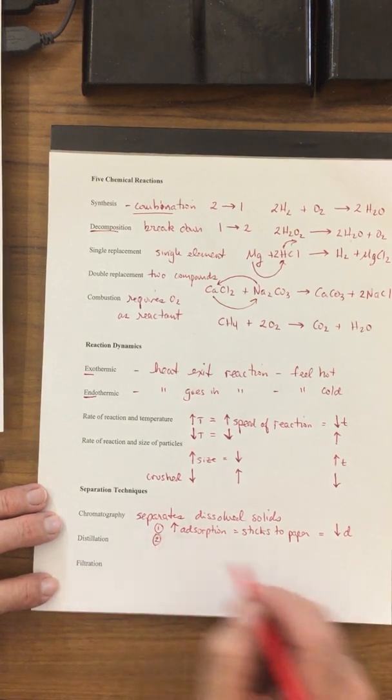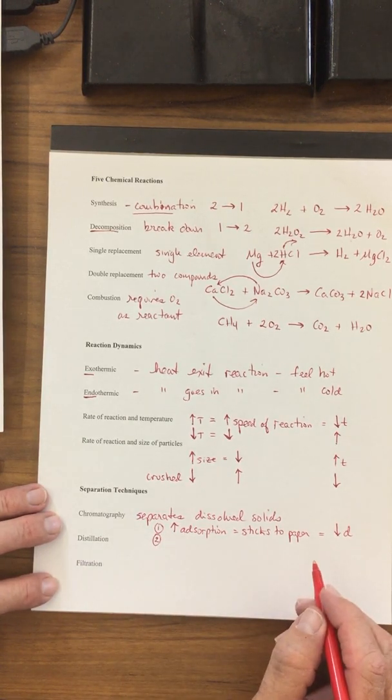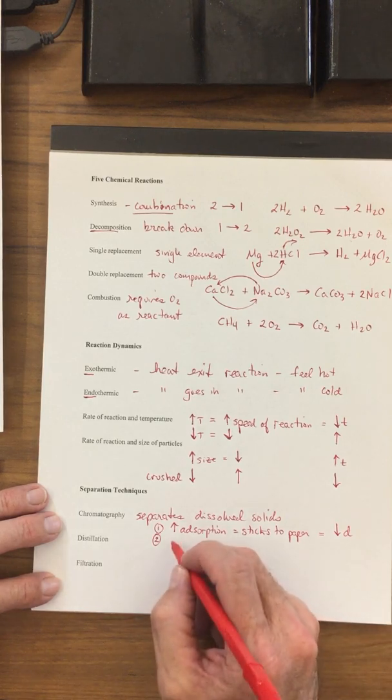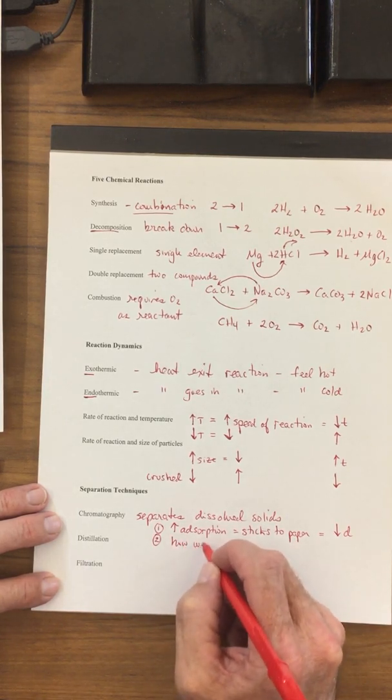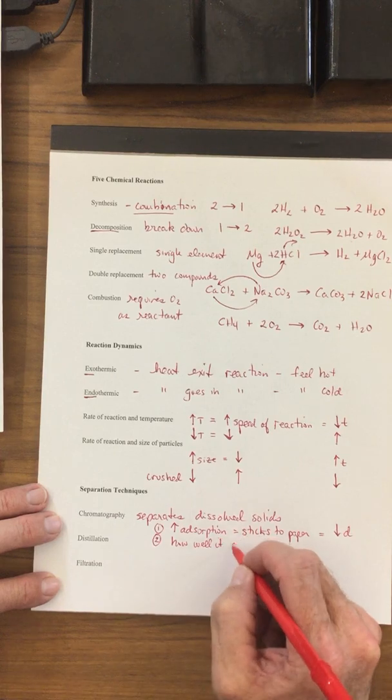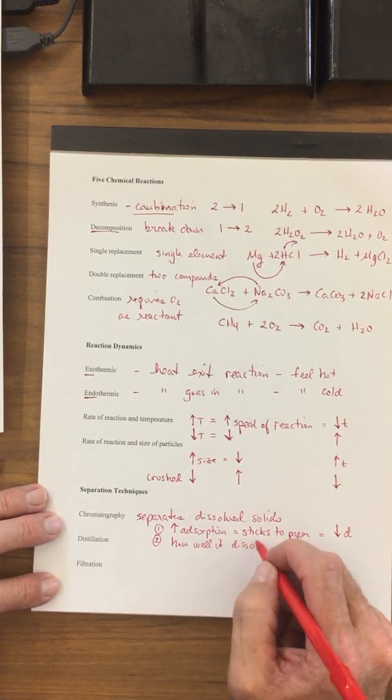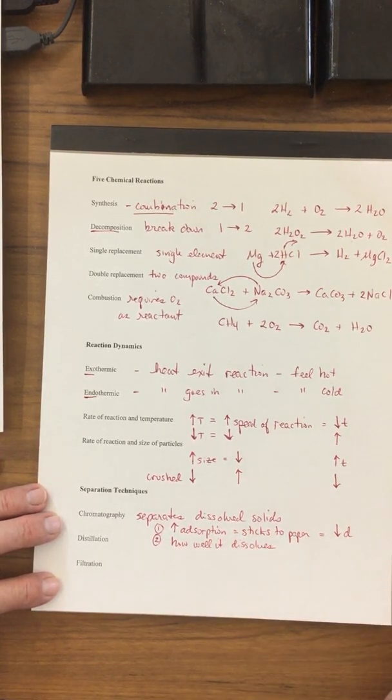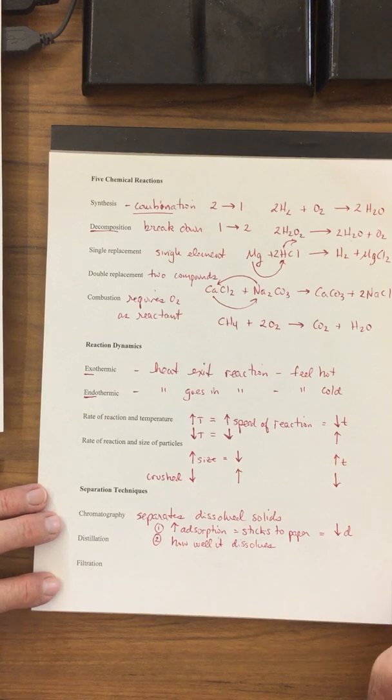And the other factor that will affect how well it moves on your paper is how well it dissolves. If you remember the Sharpie marker, as well as the whiteboard markers, those did not dissolve. Therefore, they didn't move. Only the Crayola ones that dissolved in the water, those were able to move.